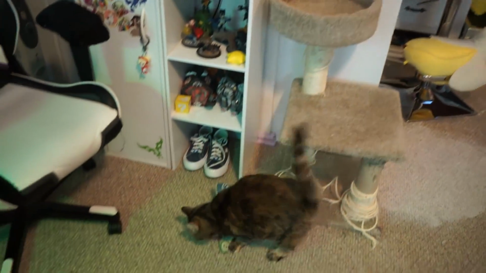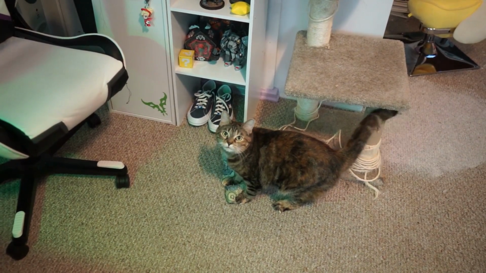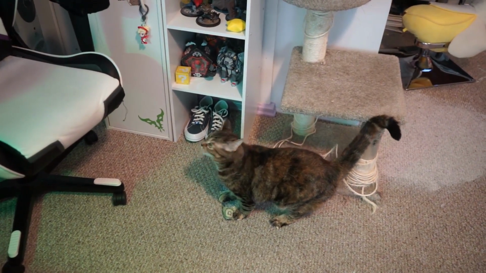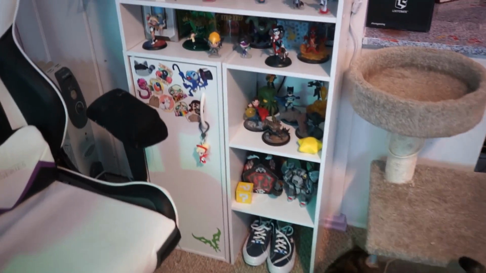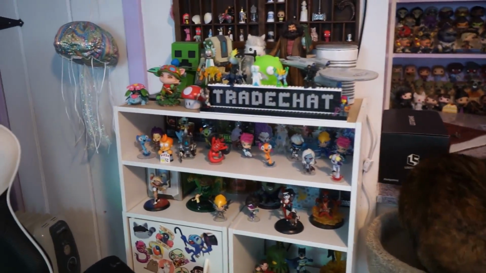So I actually have this shelf over here, which used to sit up there, but now it's just on the floor with more additional collectibles on them.